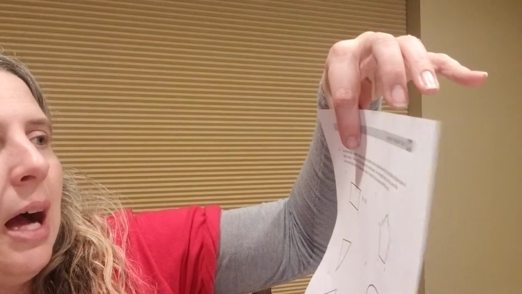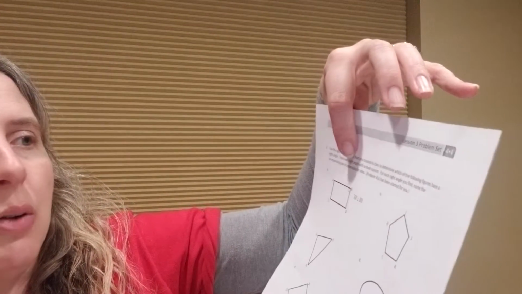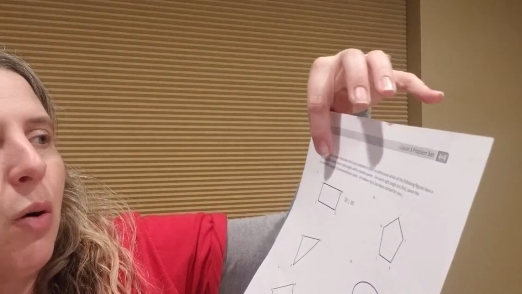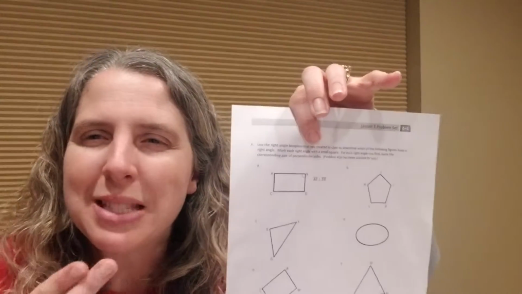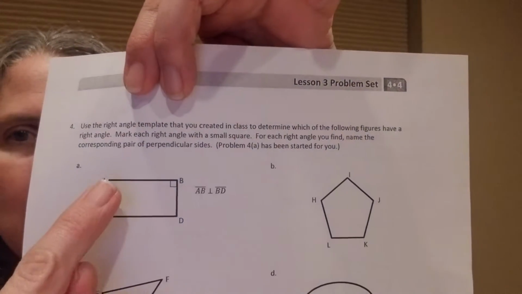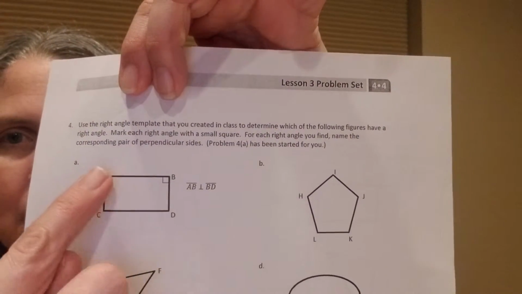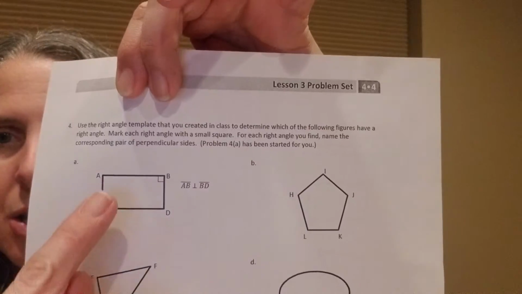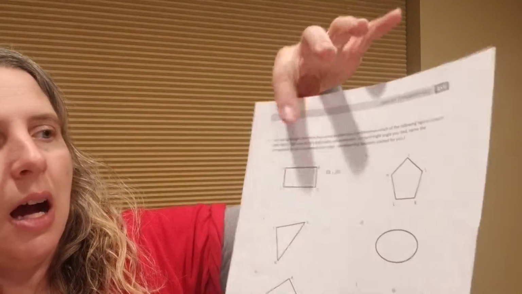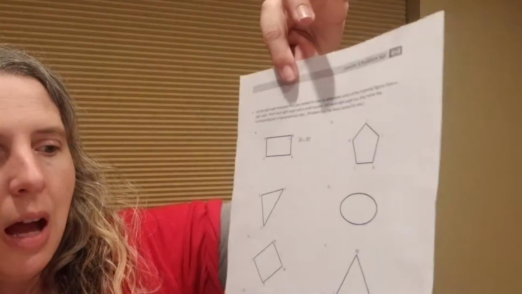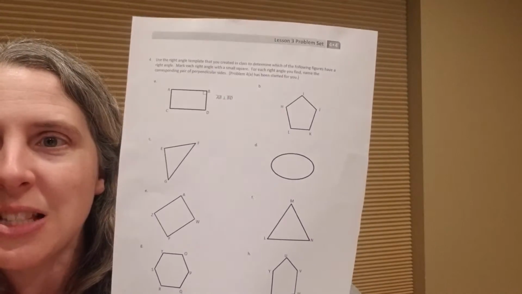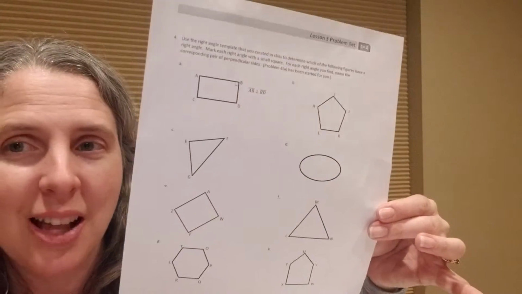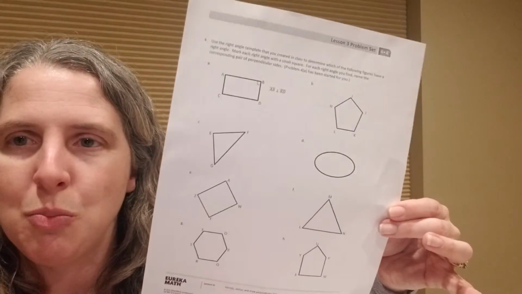Mark each right angle with a small square, and then name the corresponding pair of perpendicular sides. Corresponding means what goes together, okay? So like on letter A there, it was like AB is perpendicular to AC. So wherever you put that right angle sign. All right, so complete that, and then I want you to watch the next video, which is on parallel lines, and you'll use the other two parts of the paper.